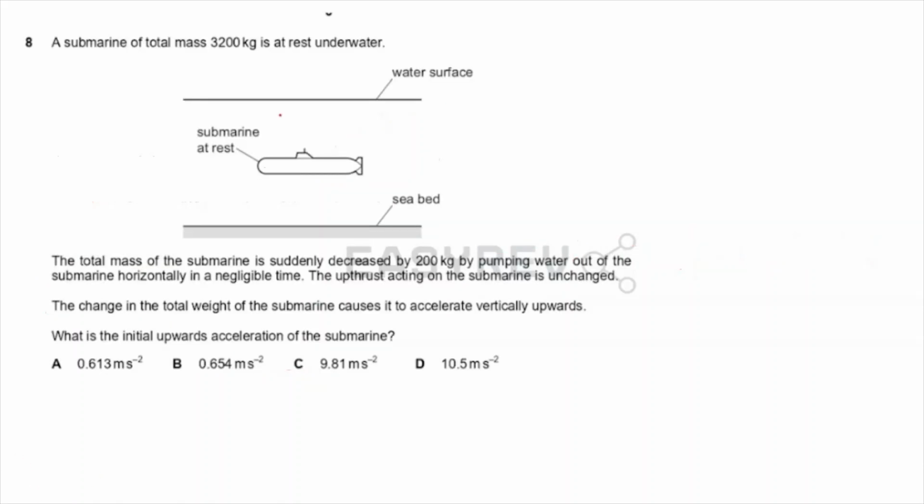Now we have question 8. A submarine of total mass 3200 kilograms is at rest underwater. The total mass of the submarine is suddenly decreased by 200 kilograms by pumping water out of the submarine horizontally in a negligible time. The upthrust acting on the submarine is unchanged. The change in the total weight of the submarine causes it to accelerate vertically upwards. What is the initial upward acceleration of the submarine?